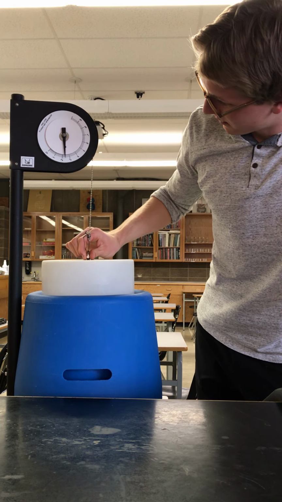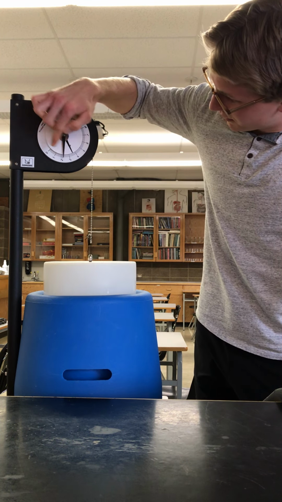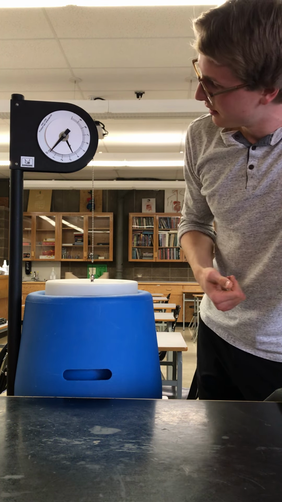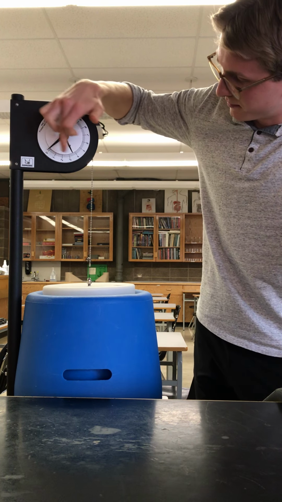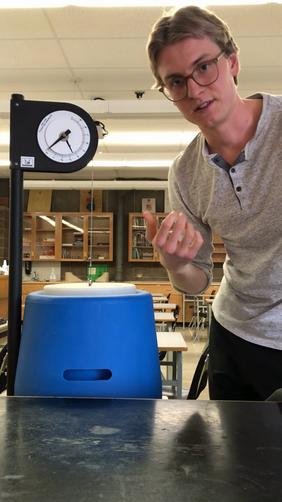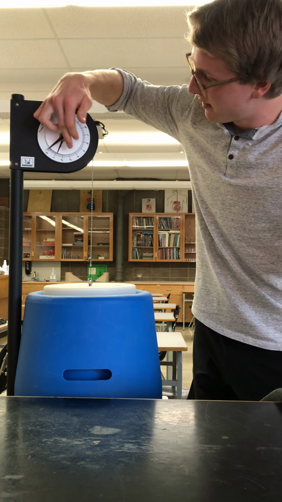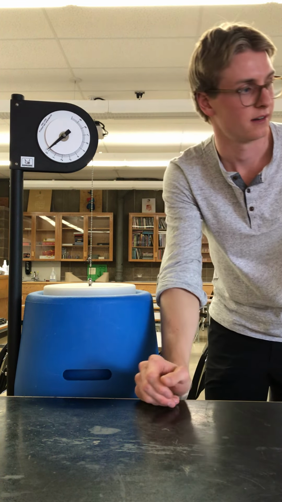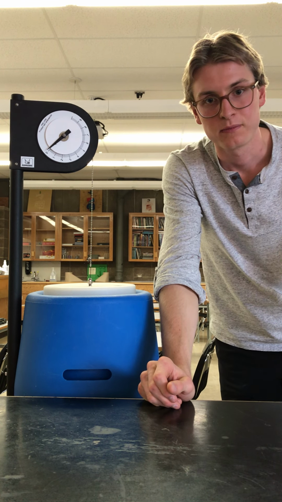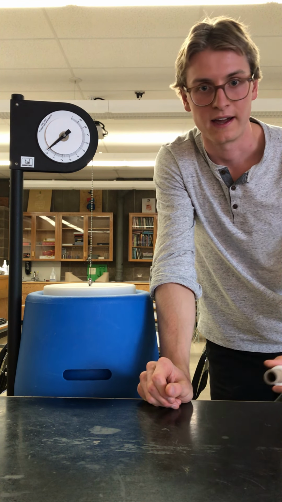As you can see, when this comes up, this little wheel turns around as the arrow pushes it this way, and this is measuring in liters how much displacement there is. So it's a very simple contraption that is able to test a few different lung capacity measurements, and that's what we're going to look at right now.